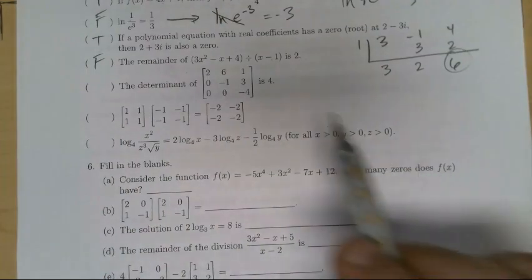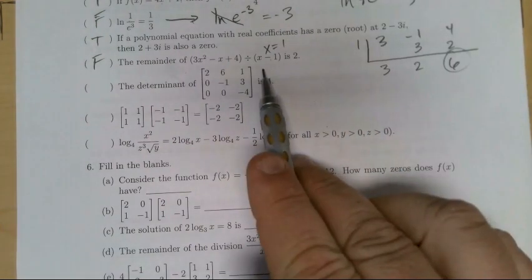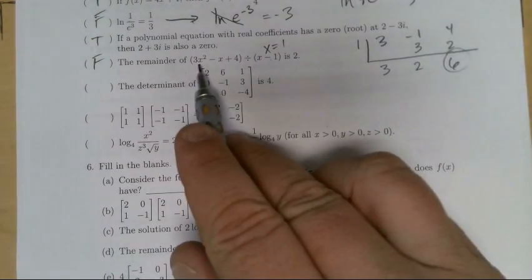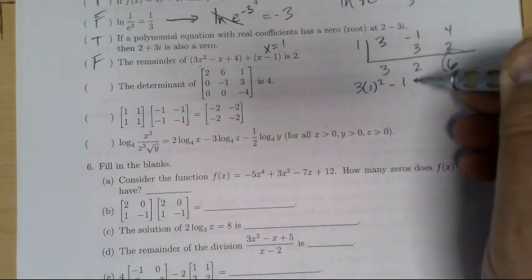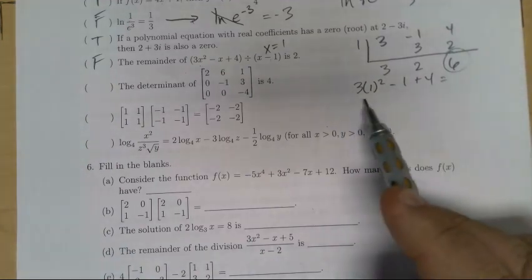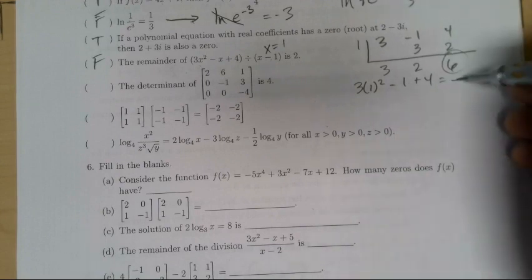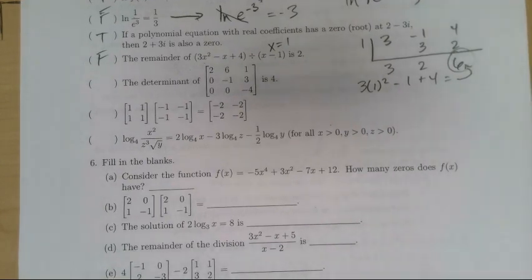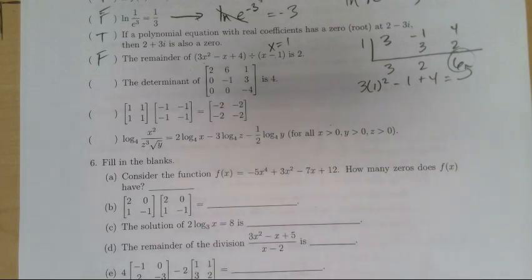But something else I could do is take the zero here. The zero here is x equals 1, because that will make that factor 0. And I could substitute it into here. So I could find 3 times 1 squared minus 1 plus 4. 1 squared is 1, 3 times 1 is 3, 3 minus 1 is 2, 2 plus 4 is 6. So I can either substitute the zero into that to find the remainder, or I could do the division and actually find it. Okay, the determinant of this is 4.